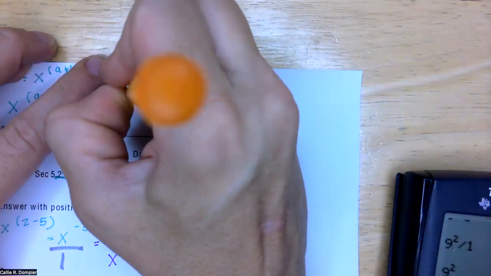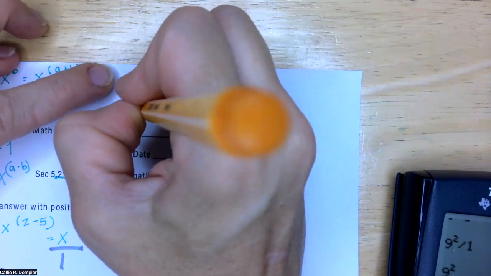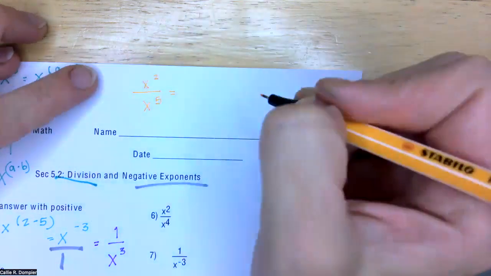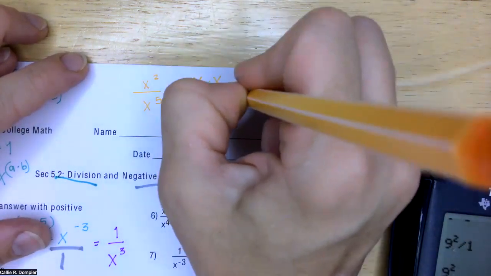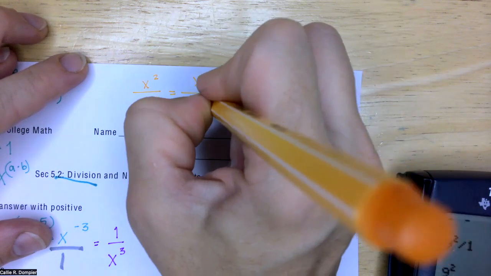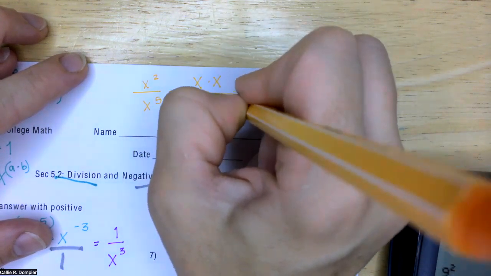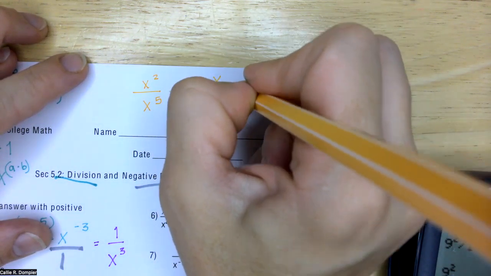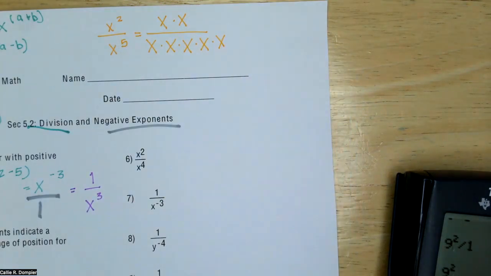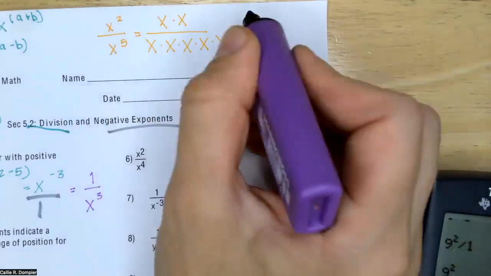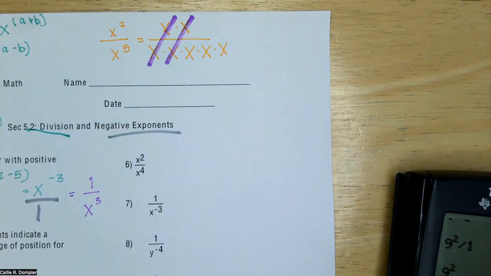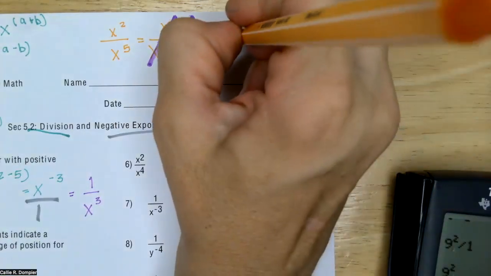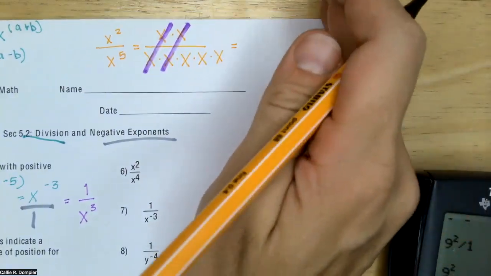X squared divided by x to the fifth. X squared is just x times x. X to the fifth is x times itself 5 times. Okay, and then what do we do? Those are all being multiplied, so we can get rid of anything that is a multiple or a factor on both the top and the bottom.